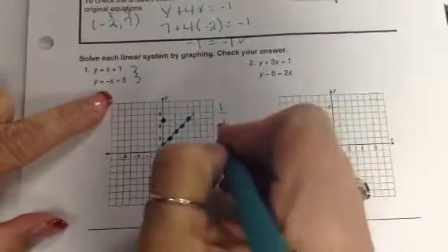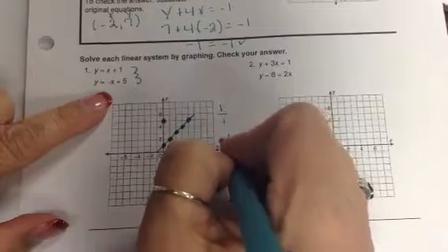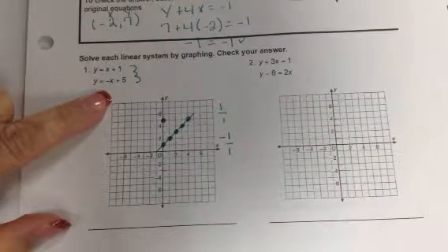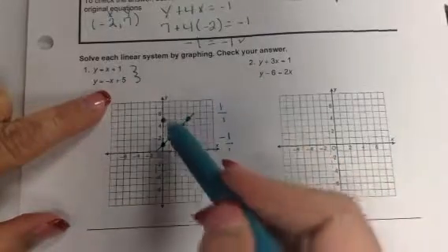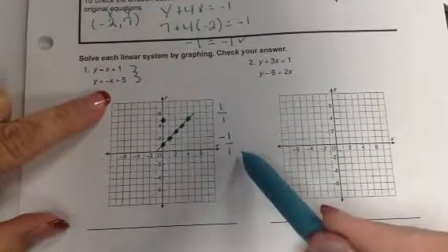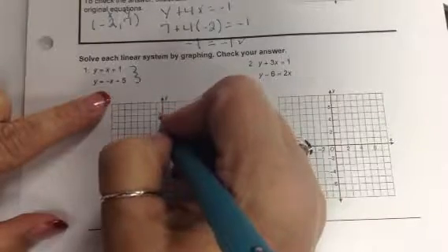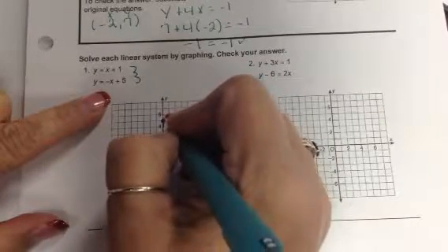My slope is -1, so I've got a -1 over 1. Remember, the negative only has to go with one of the numbers. I'm putting it with the top number, which means from here we're going to go down 1, right 1. Okay? So I'm going to go down 1, right 1, and I'm going to put a point here.